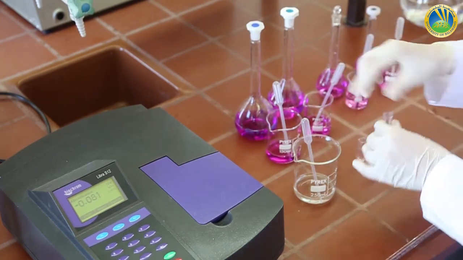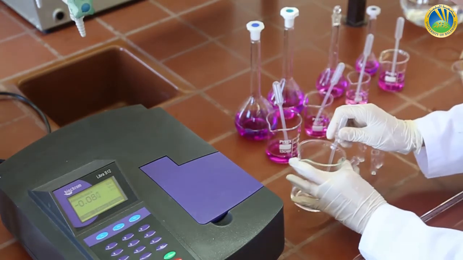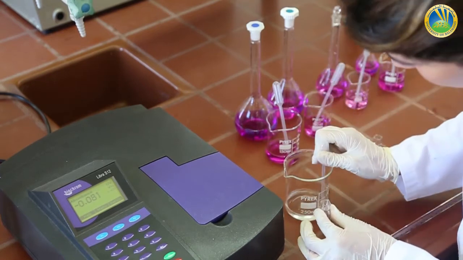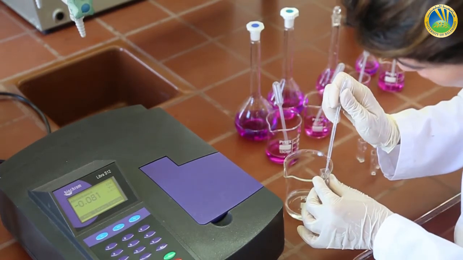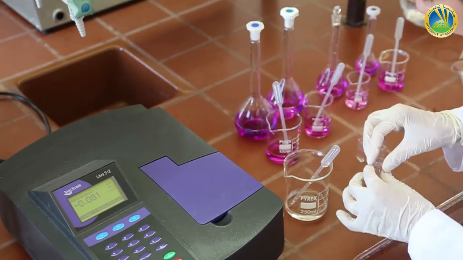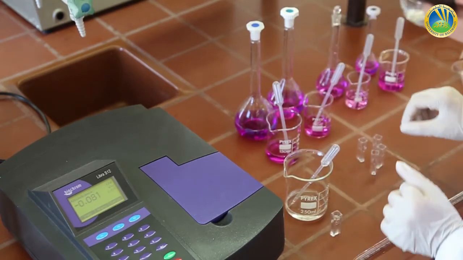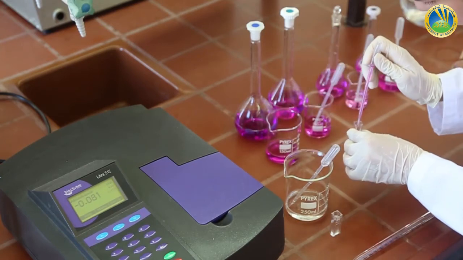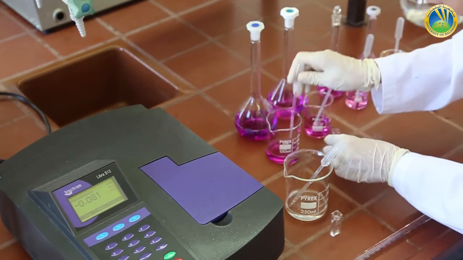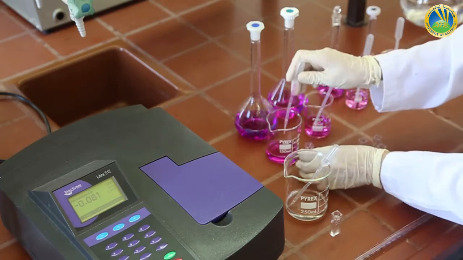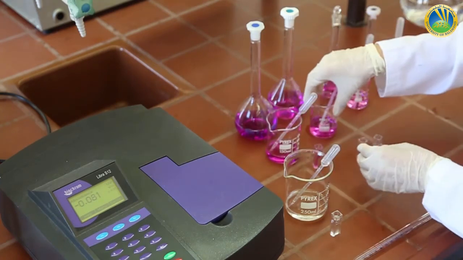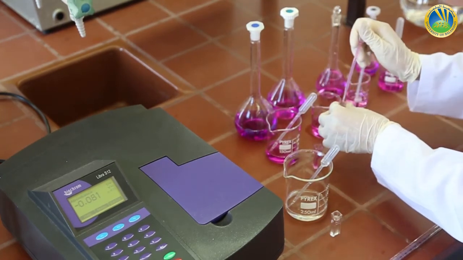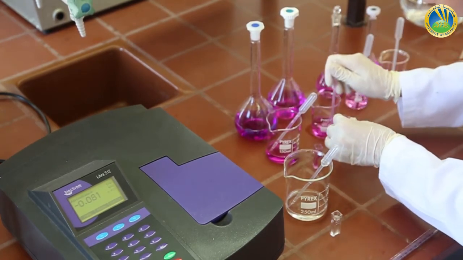Okay, so let's start now by filling our blank inside the cuvette. The blank is H2SO4. It is ready. So I will fill all the cuvettes in order to be ready directly to measure their absorbance in the spectrophotometer.